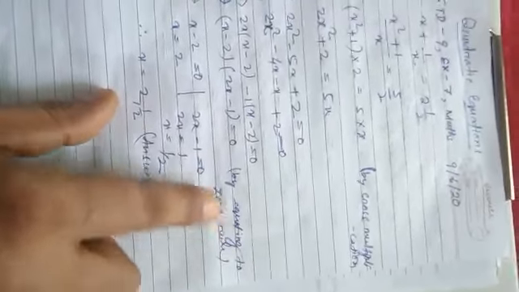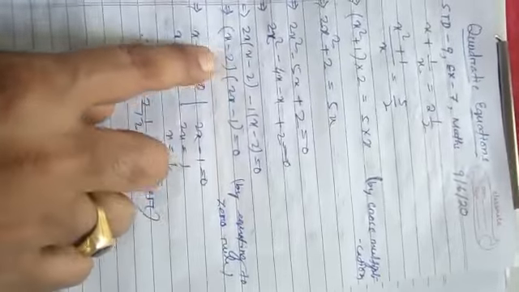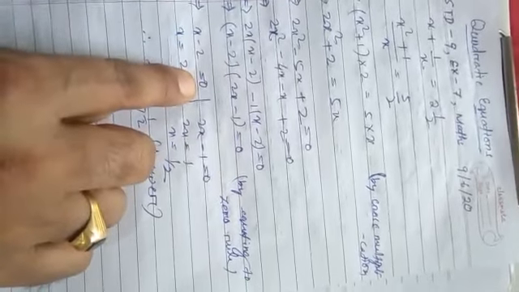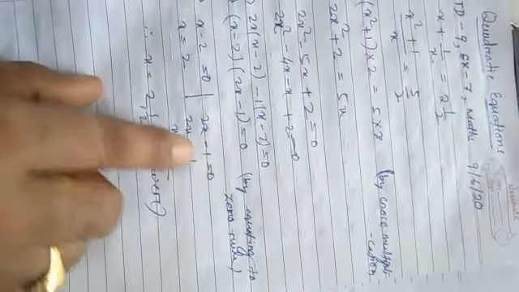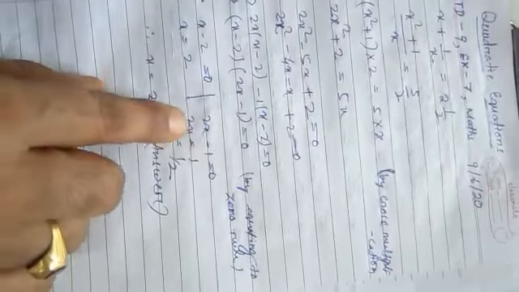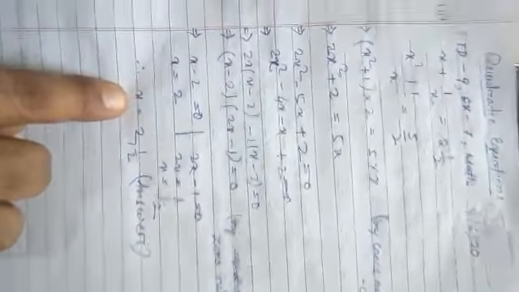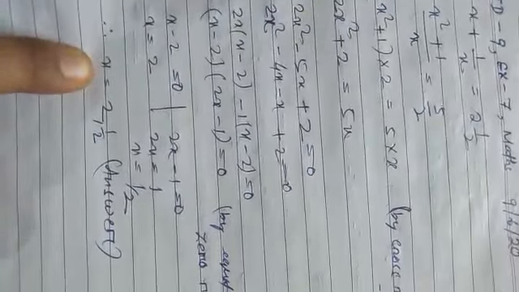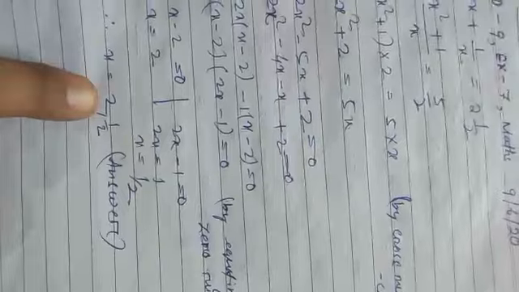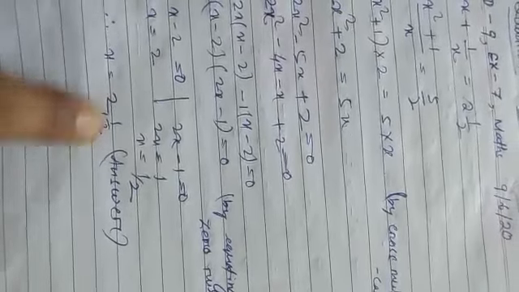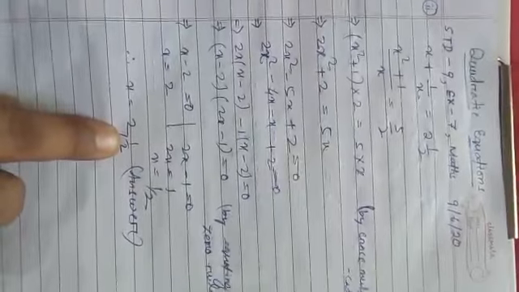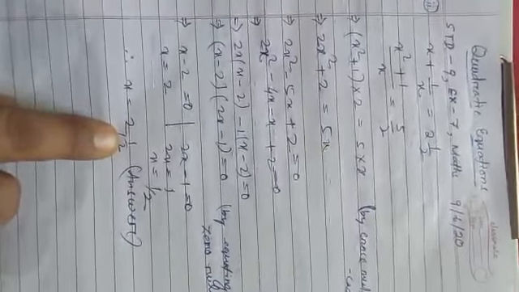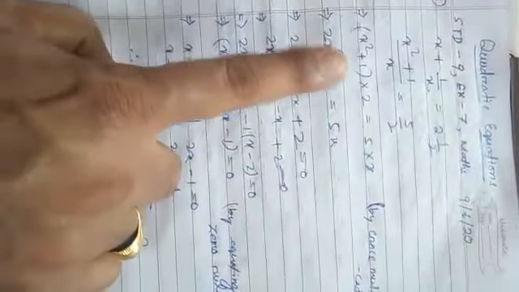By the equating to 0 rule, x minus 2 equal to 0, so x equals 2. Similarly, 2x minus 1 equal to 0, 2x equals 1, and x equals 1 by 2. So x has two roots. The first root is 2 and the second root is 1 by 2. These are the two roots, or we call them the solutions for x, of the quadratic equation.